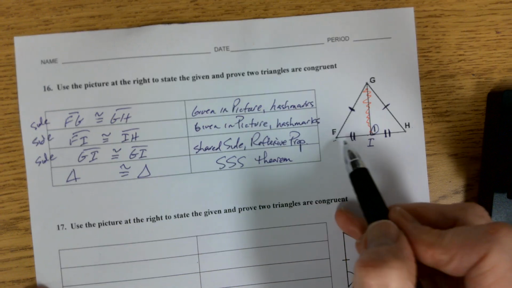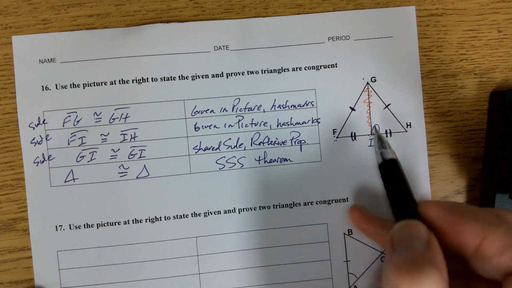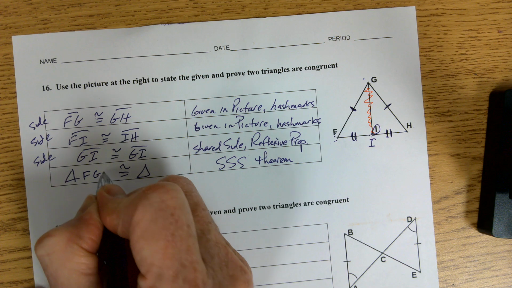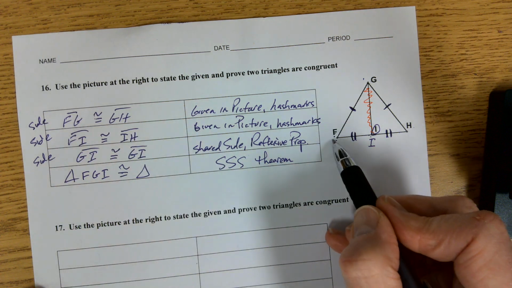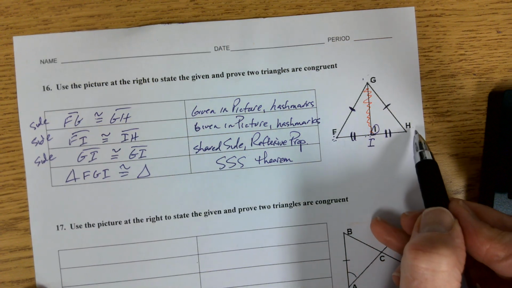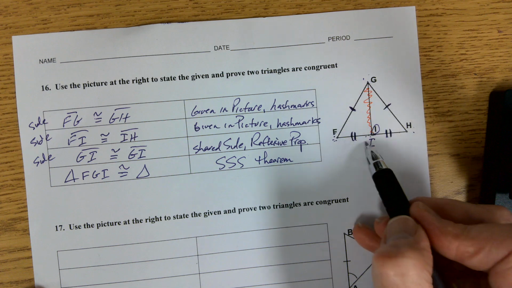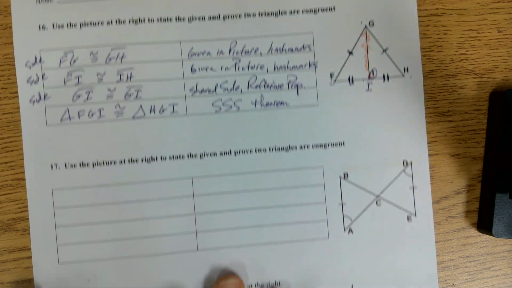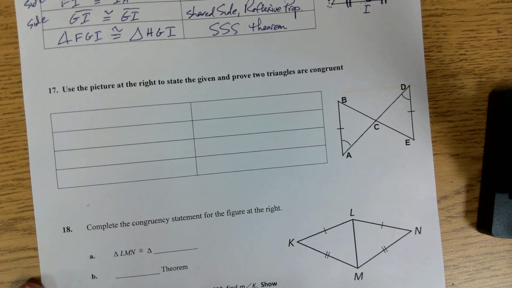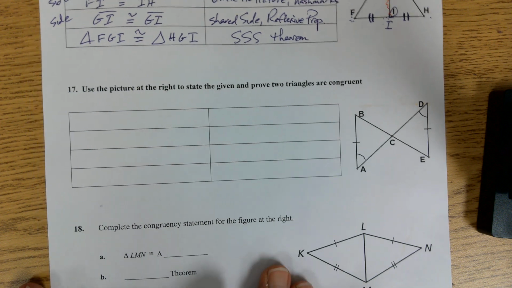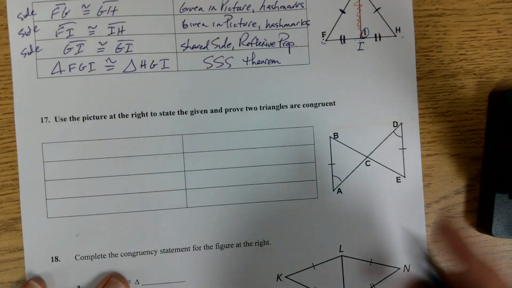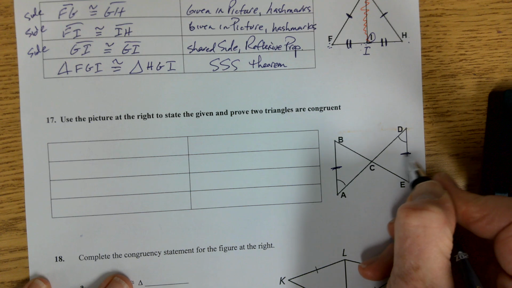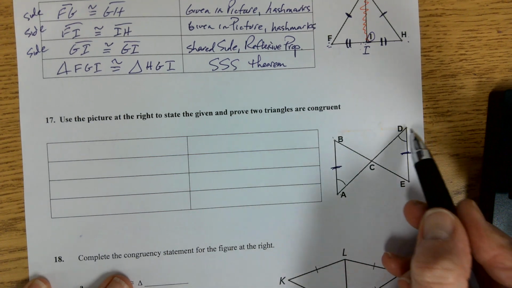Okay, I'm going to go F, G, I. So if I'm going F to G to I, I'd have to go H to G to I. Okay, there's the first one. Second one. Okay, same thing. Let's mark what we've got. Let's write it. Okay, I've got B to A and D to E.